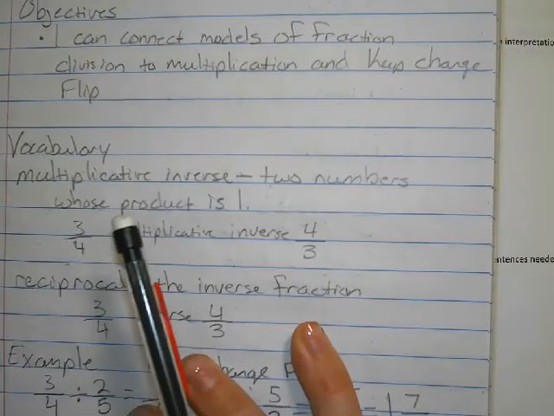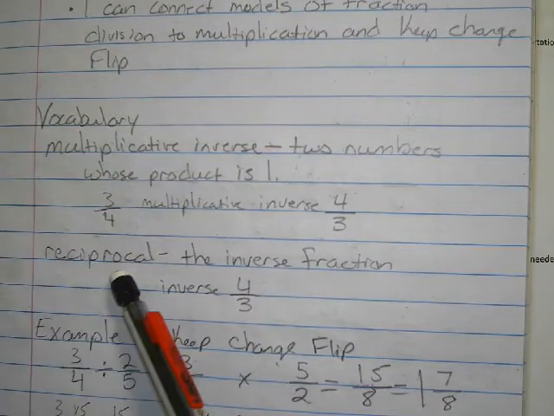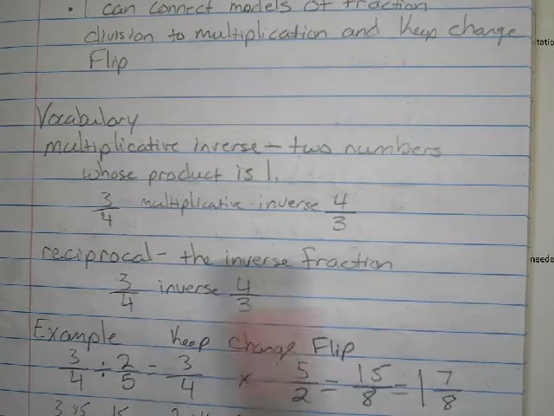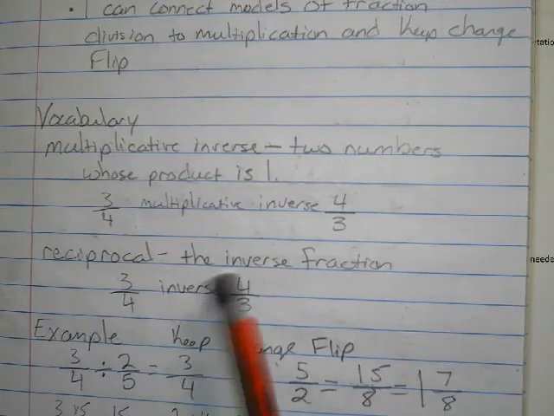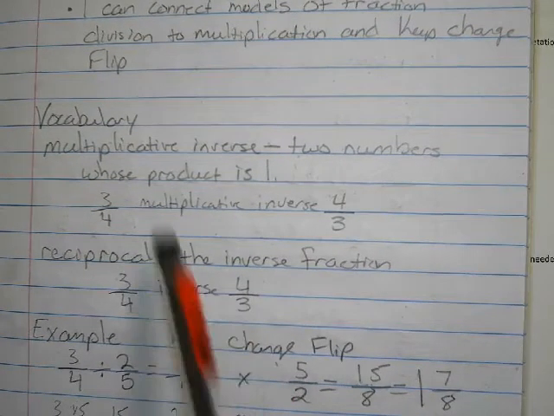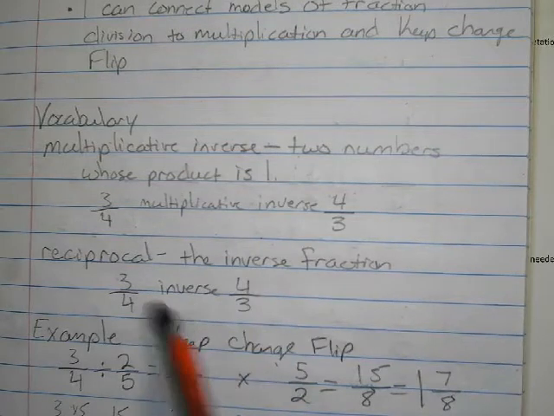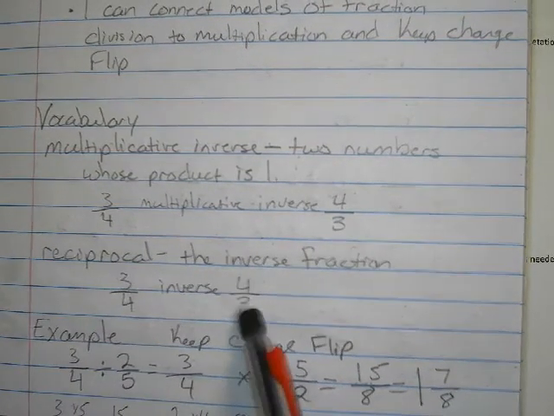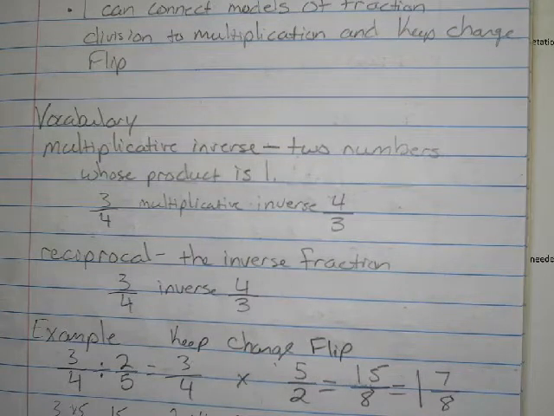The second vocabulary word you have is reciprocal, and that's just the inverse fraction. So 3/4 inverse is 4/3. So really, the multiplicative inverse and our reciprocal are the same. We just use two different phrases.